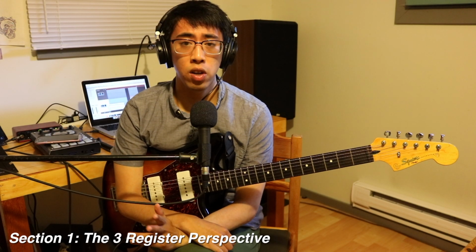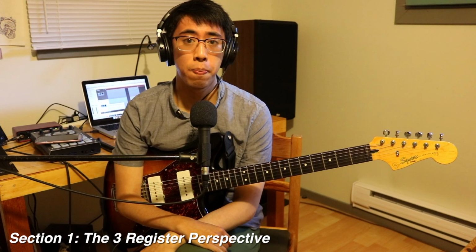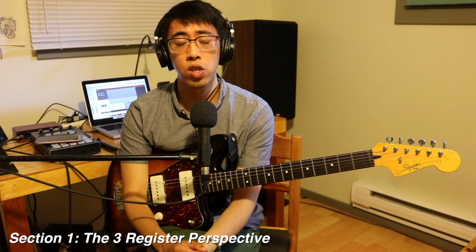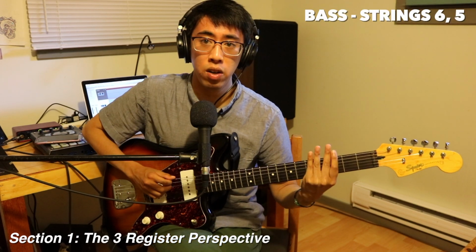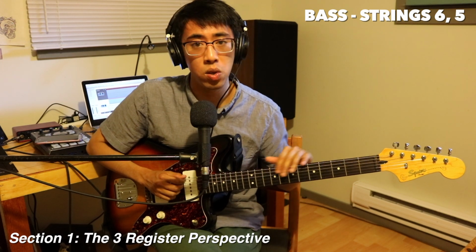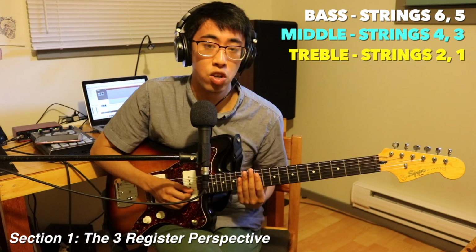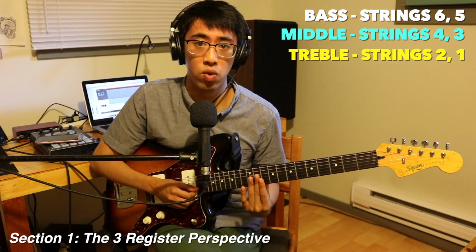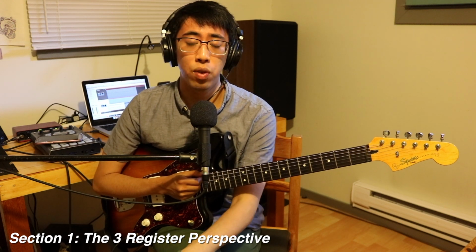So the first thing that I want to talk about today is the idea of breaking up a guitar arrangement into three distinct registers. Essentially, this is a perspective where guitar parts can exist over three distinct registers. A bass section, which I kind of designate as the lowest two strings, a middle section, which is the middle two strings, the D and G string, and a treble section, which is the highest two strings, or the B and E string.